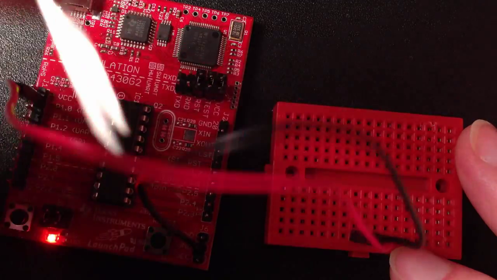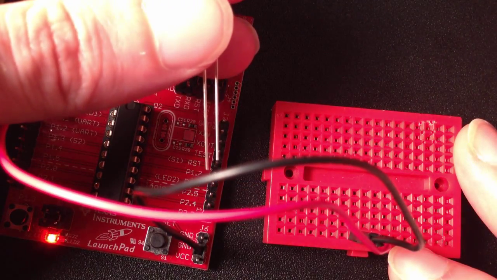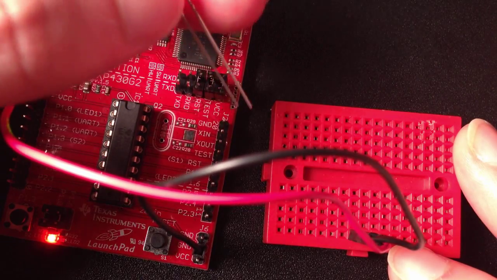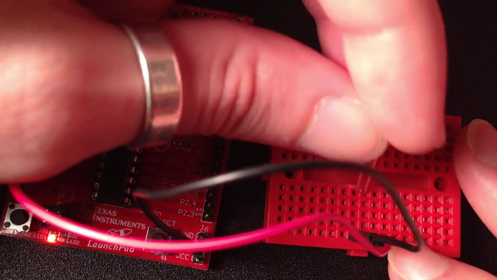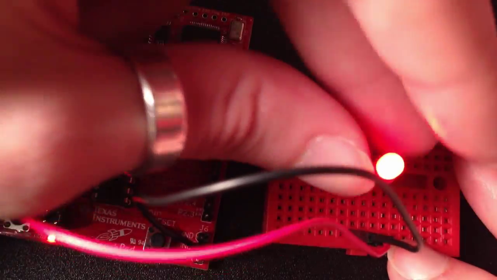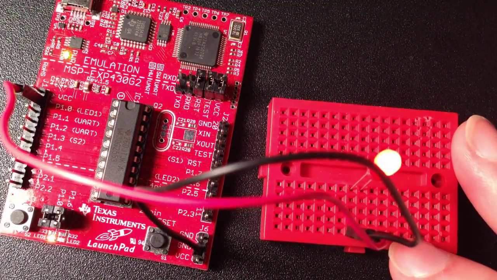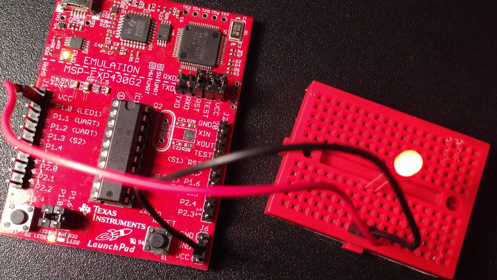We'll just go ahead and mirror the setup that we need. So the ground to the left side and the power to the right, and push the LED into the board, and as you can see, it will light up.